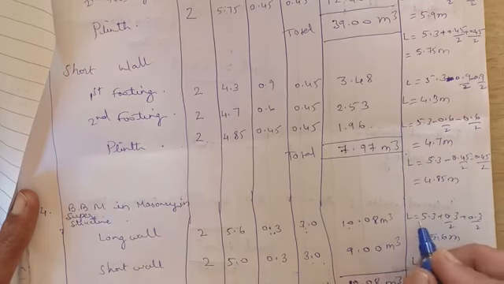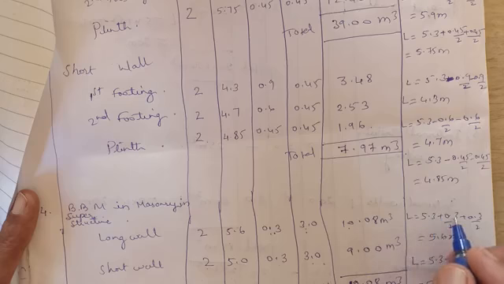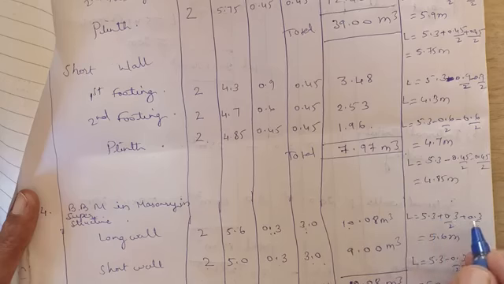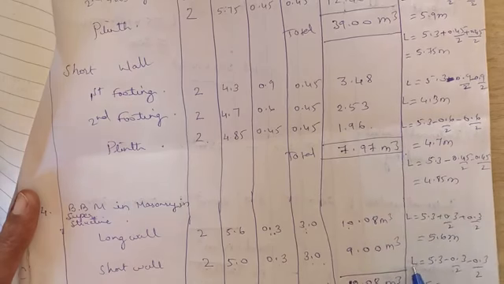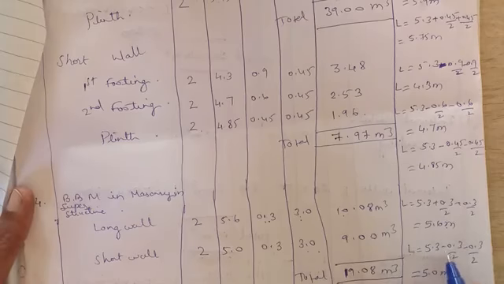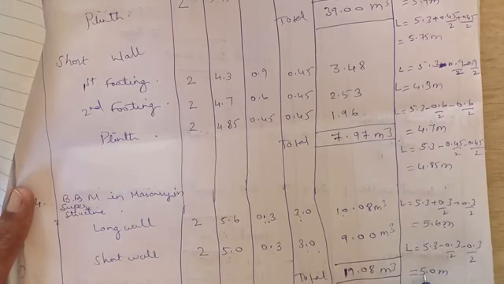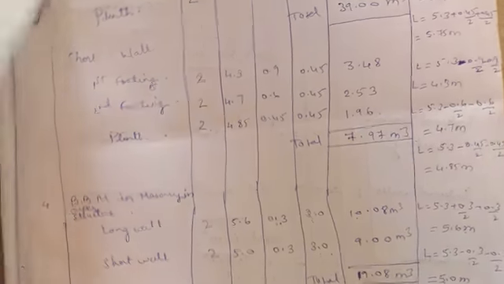So length you can see here, center to center length plus the breadth divided by 2 plus breadth by 2, because it is the long wall. And for short wall it is 5.3 meters minus 0.3 by 2 minus 0.3 by 2. So it is 5 meters. So here in the burnt brick masonry, that is in the walls, we will have to give a deduction for openings. So we shall see the deduction for openings.